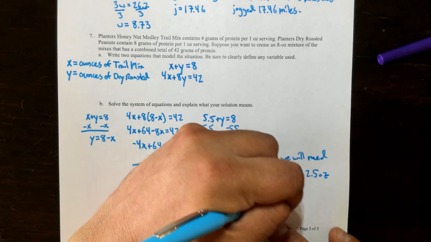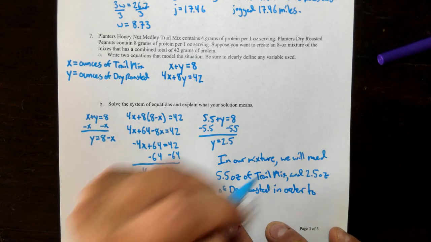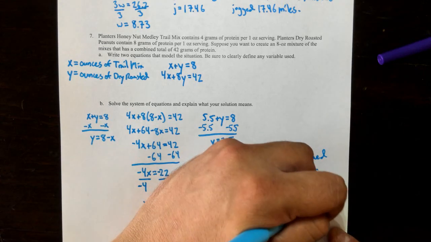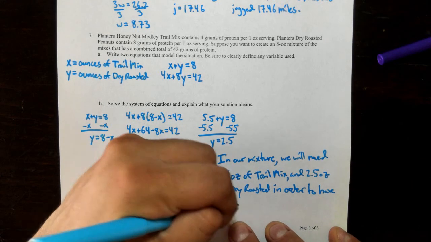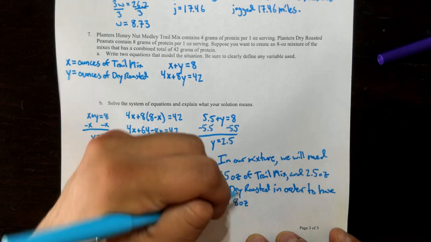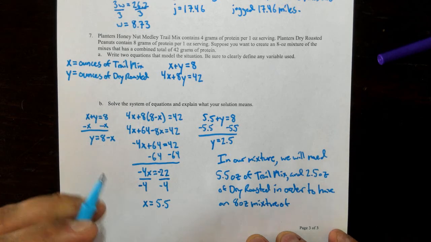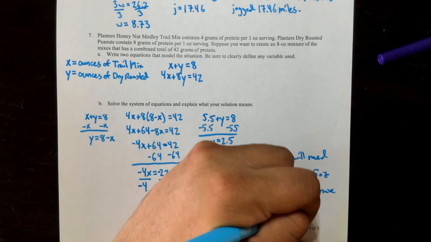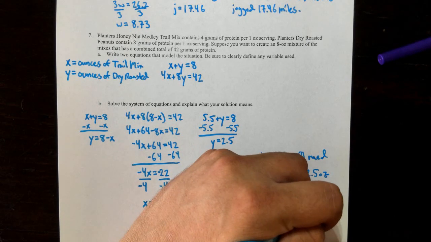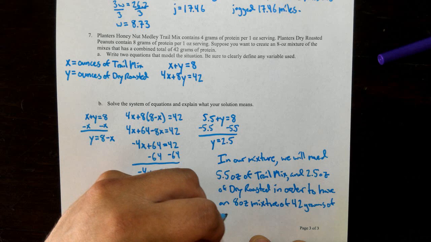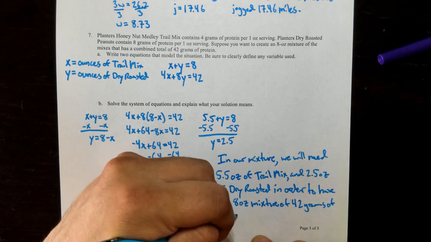I guess we could say, in order to have an 8-ounce mixture of 42 grams of protein.